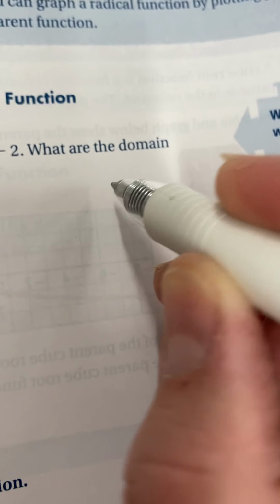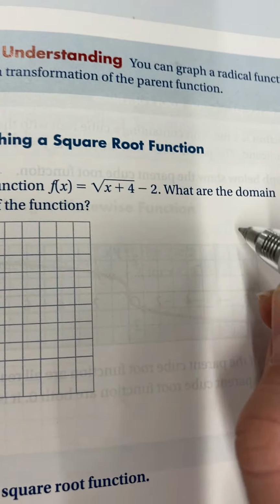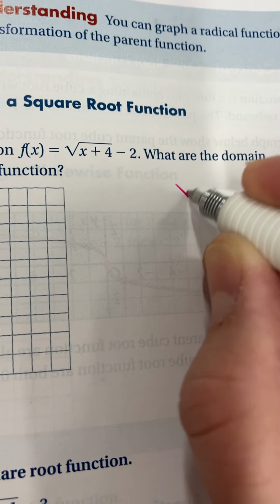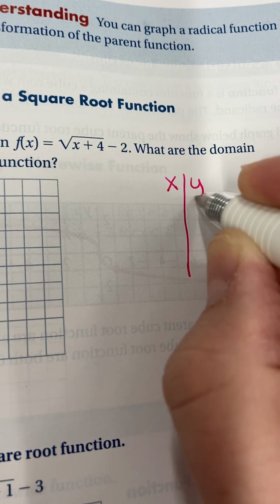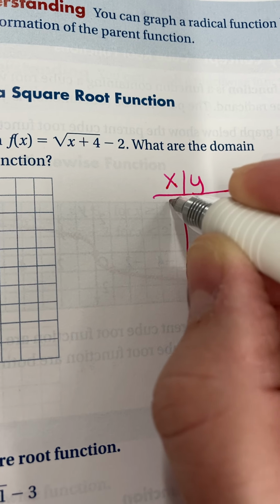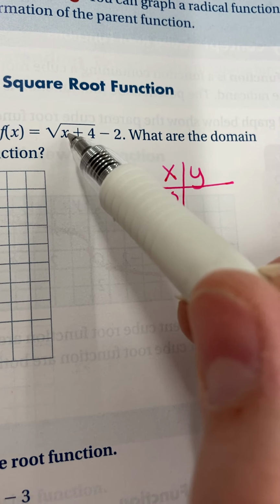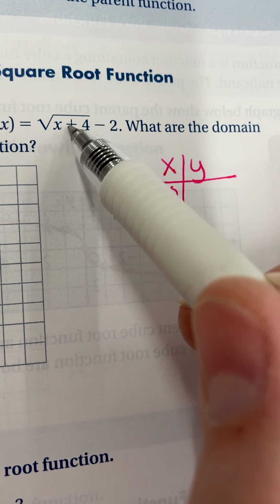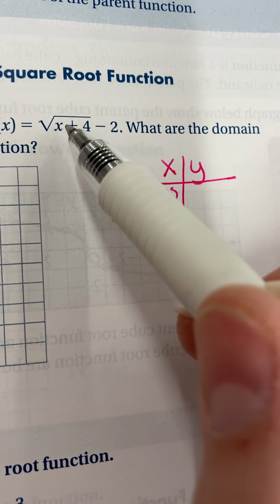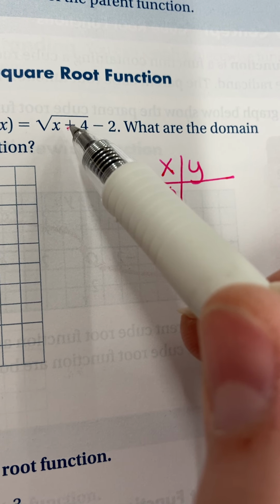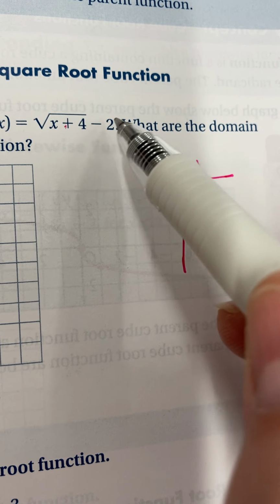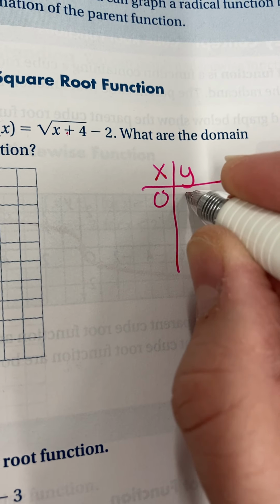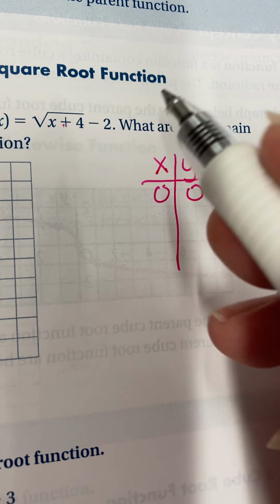All right, so we're going to go to the top of page 355, and we're looking at this function right here, and we can deal with our x's and y's. So let's start with 0. If we put 0 in here, we get 0 plus 4, which is 4. The square root of 4, got to follow your order of operations. So the square root of 4 is 2, and 2 minus 2 gives us 0. So we're going to start at 0, 0.